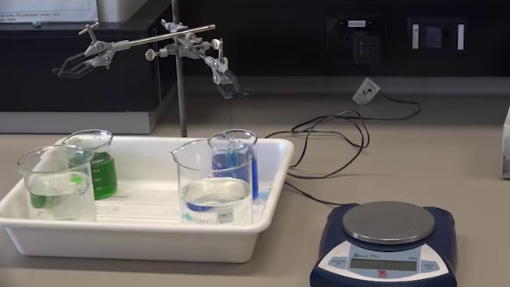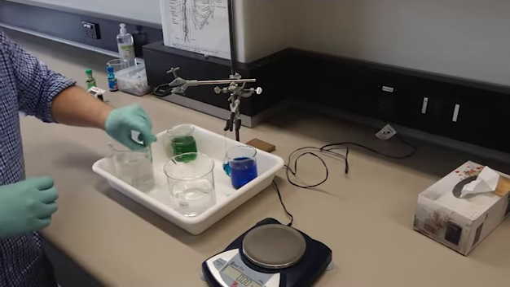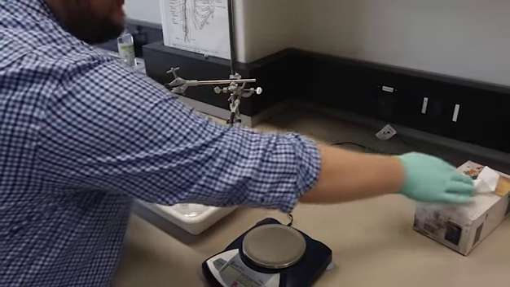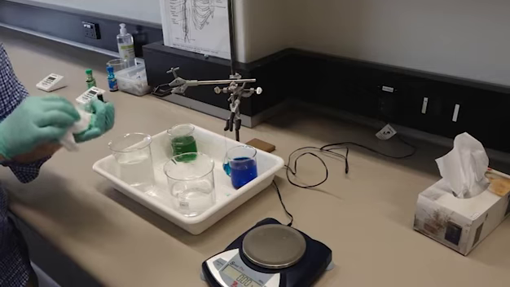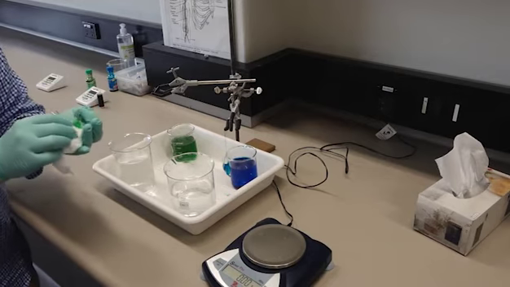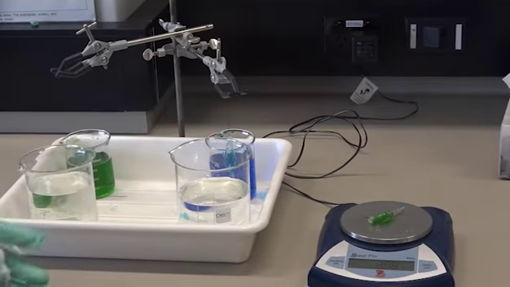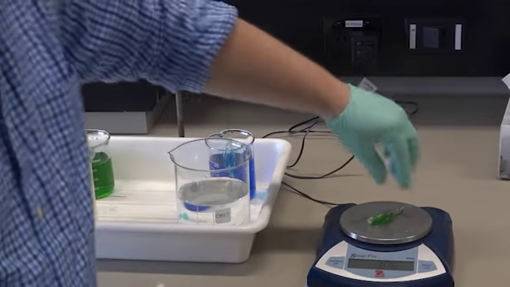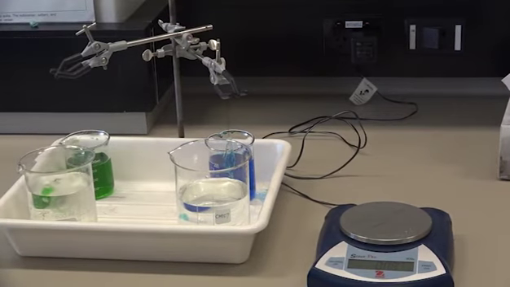When the 15 minutes is over, you carefully remove the cell, dab dry with a tissue, and be very careful how you do this, just so you don't cause any leaks. And then re-weigh the cell to see how much it has changed over time. Here we have 3.06 grams. And once you're done, re-submerge for another 15 minutes.